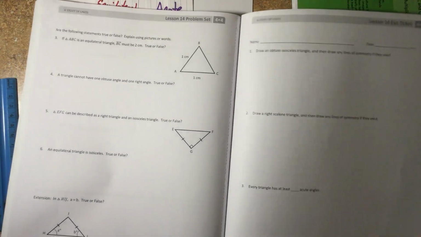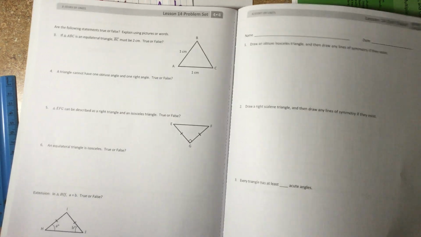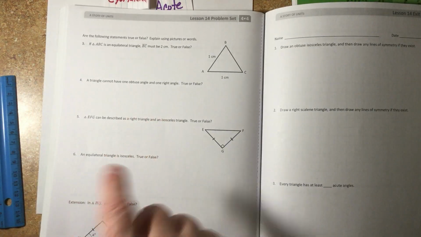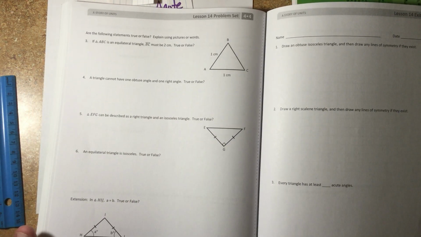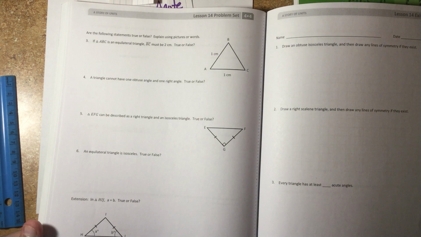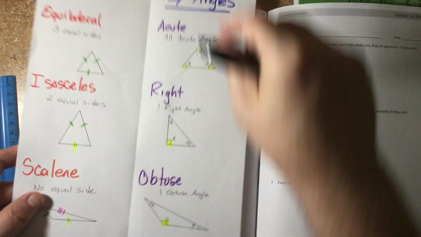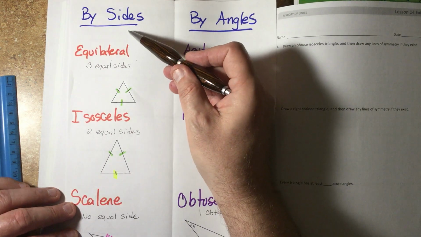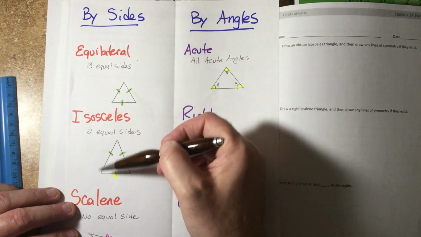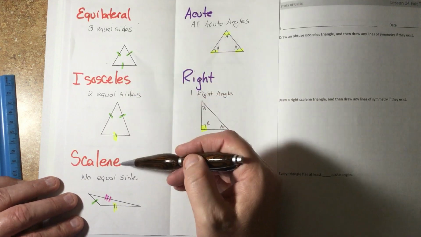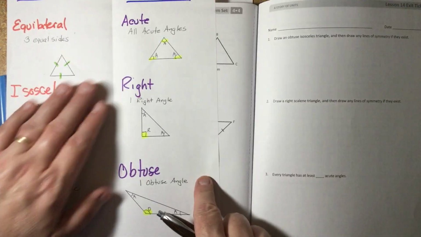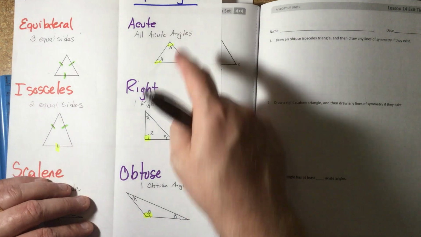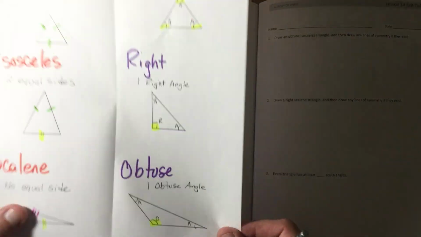So there are some criteria there that they're given. And then these questions, are they true or false? So think about the definitions, and hopefully you have your study guide from yesterday, that if we measured triangles by sides, equilateral, isosceles, or scalene, we have that information, and by angles as well, acute, right, or obtuse. So this study guide would be very important.